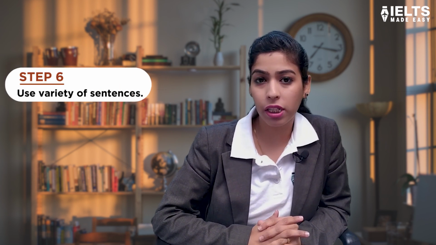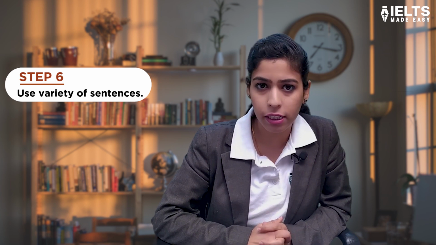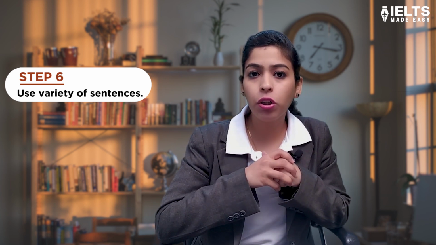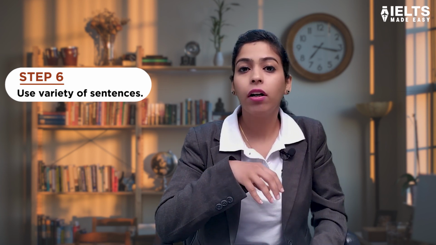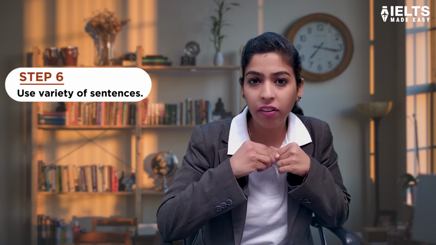Now talking about the 6th step, a very important step guys: you are writing simple sentences also in your essay writing. You will not get 7 or 7.5 with the help of simple sentences. You will have to use a variety of sentences. I'll make a video on variety of sentences as well. What kind of sentences do you actually need to use? But I'll just tell you in brief here.